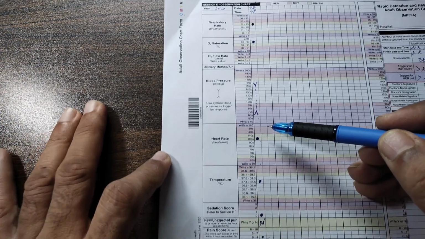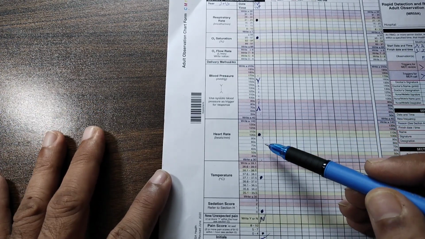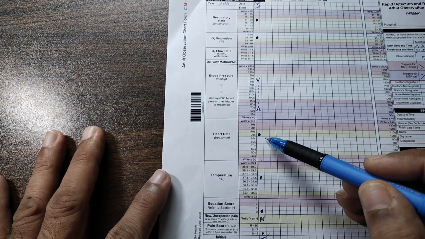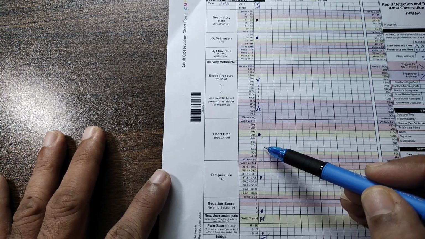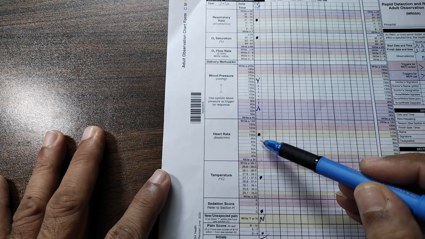Okay, next, I will discuss that once we come to the whole topic. Heart rate: in this example, 60 to 90 is okay, there's no problem over there.